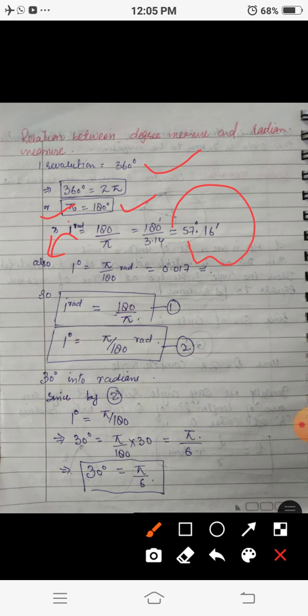Similarly, 180 degrees equals pi radians, which implies that 1 degree equals pi upon 180, because we have to find the value of 1 degree. So 1 degree is simply obtained by dividing this by 180. So 1 degree equals pi upon 180 radian, which is approximately 0.017 radians. Hence we can conclude that 1 radian equals 180 upon pi degrees, and 1 degree equals pi upon 180 radian.